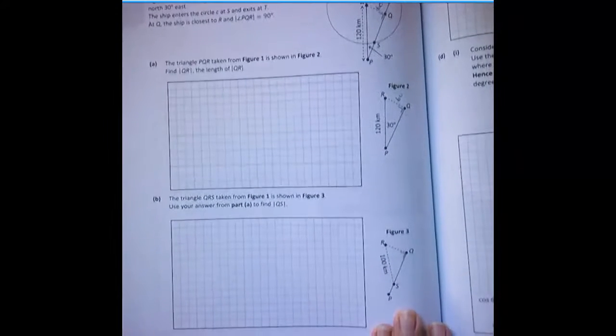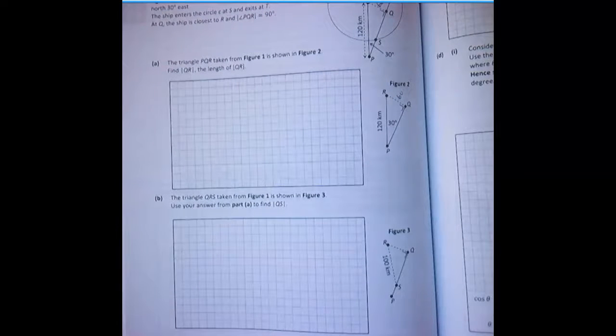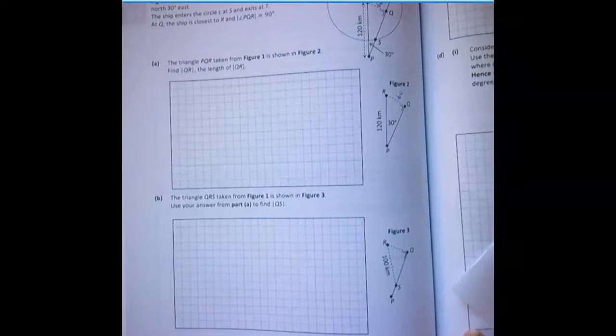Then part B, it says the triangle Q Ore S is taken from figure 1. Use it to find QS. So again, we have a picture.